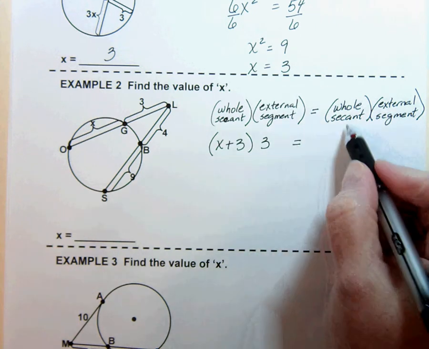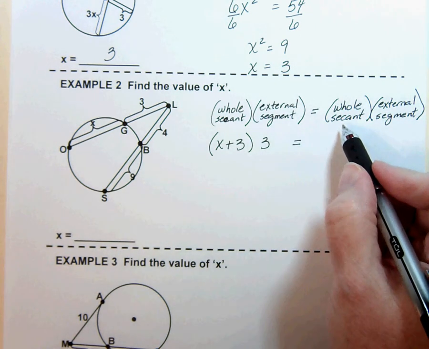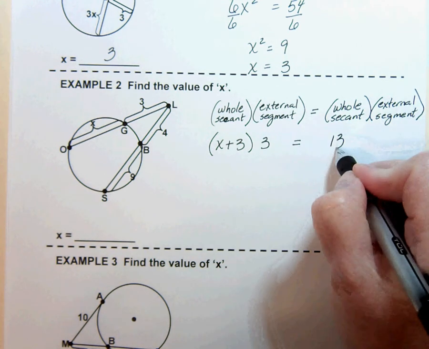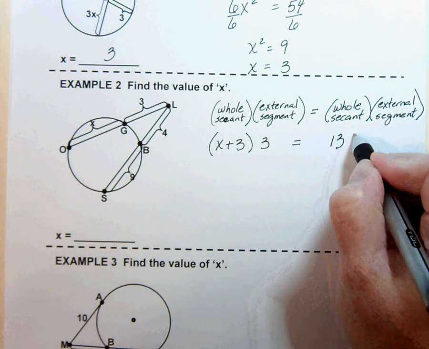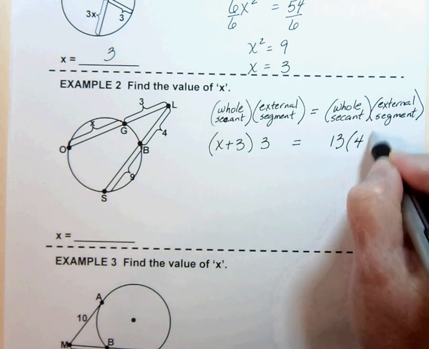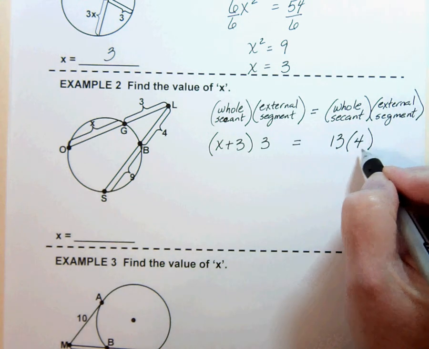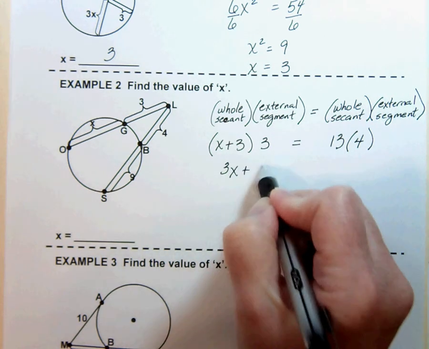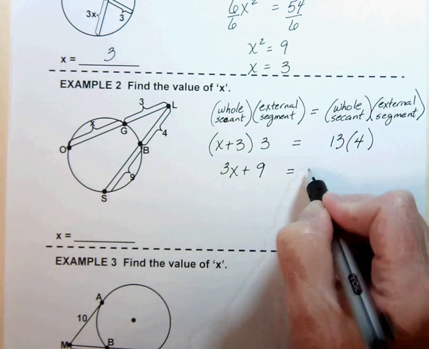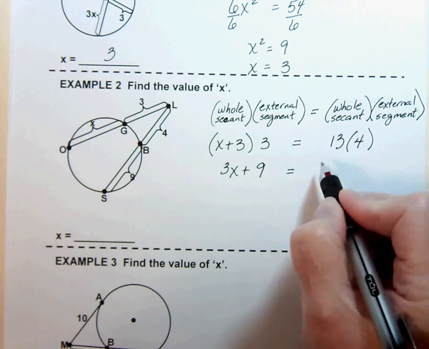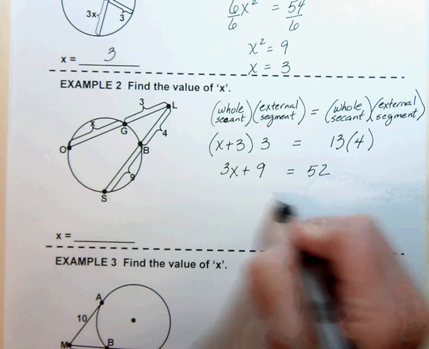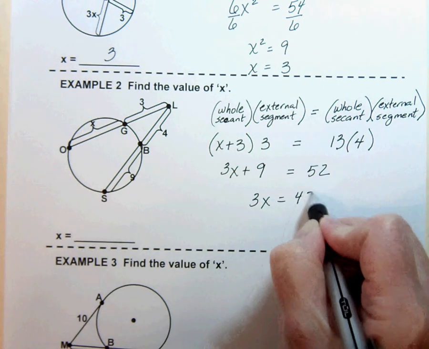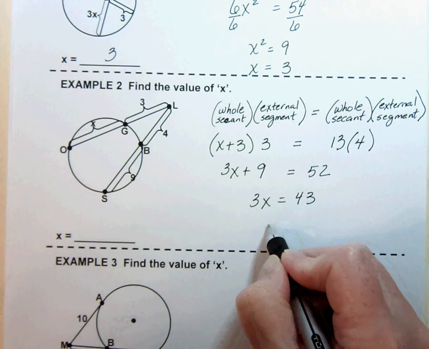On the other secant, the whole secant, if you add the 9 and 4, 13 is the length of the whole secant, but the outside part is just the 4, the outside length. Be sure to distribute your 3. 13 times 4 is 52. Subtract 9 on both sides, so 3x would equal 43. Divide both sides by 3.